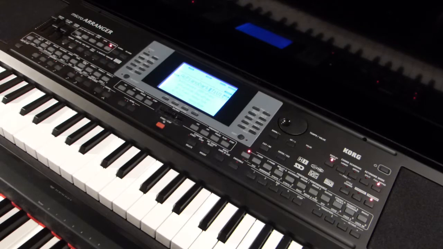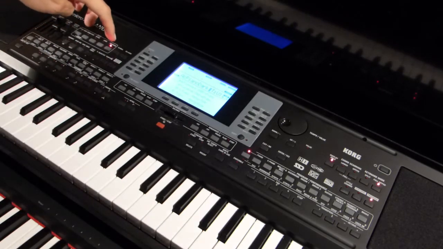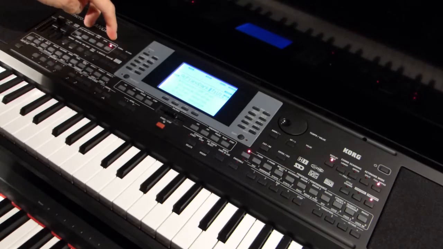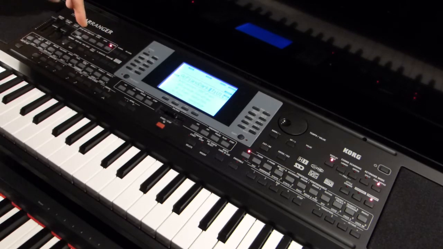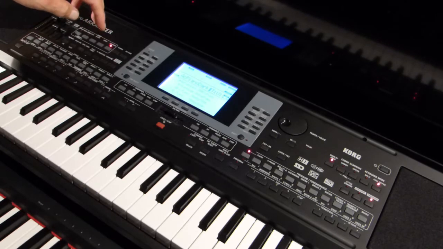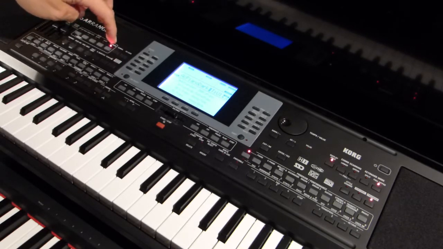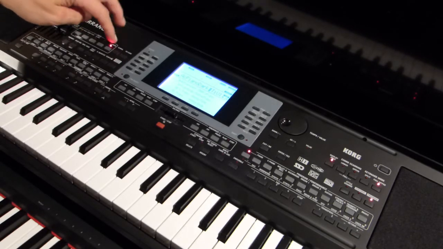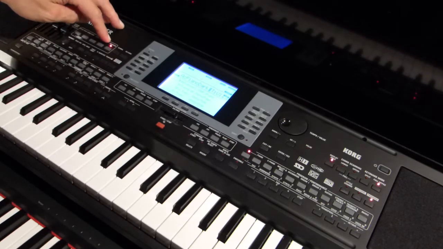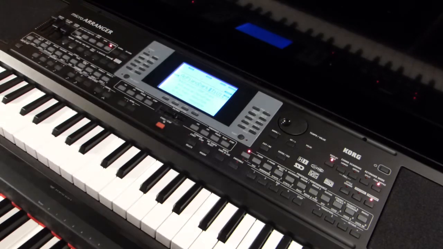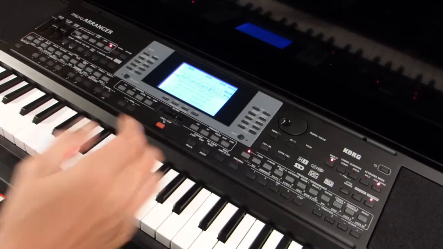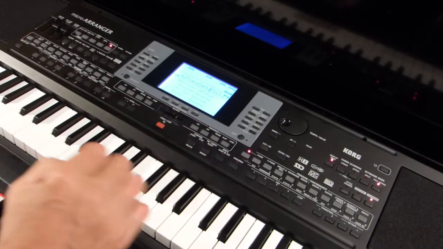So we're going to start in the program mode over here. Now these buttons here, we have a choice of 5. We have style play, song play, backing sequence or BSEQ, song, and program. Today we're only going to be using the program choice and the style choice. And right now the program button's lit. Now while the program button's lit, that means we can't play styles.